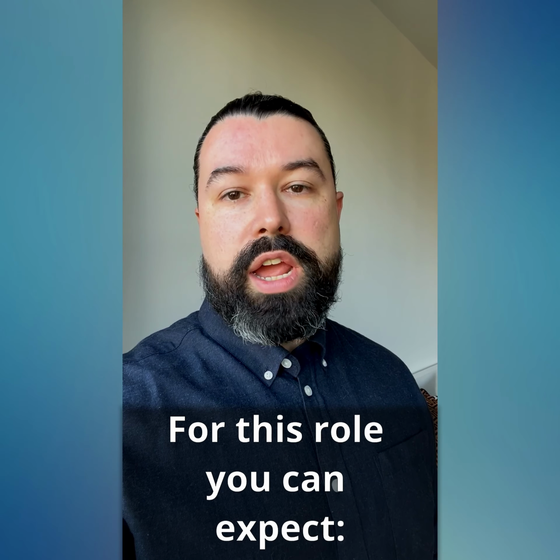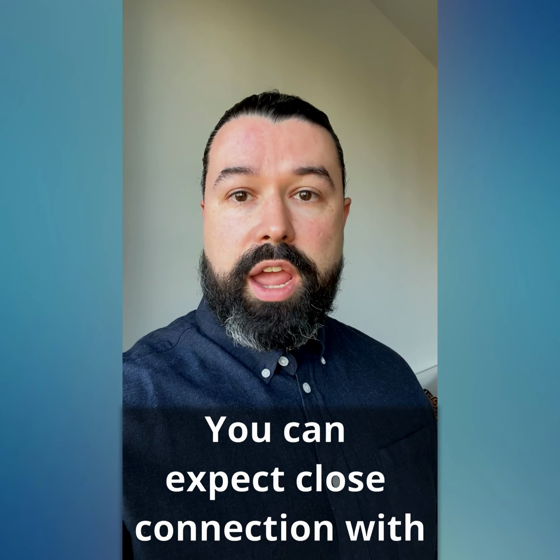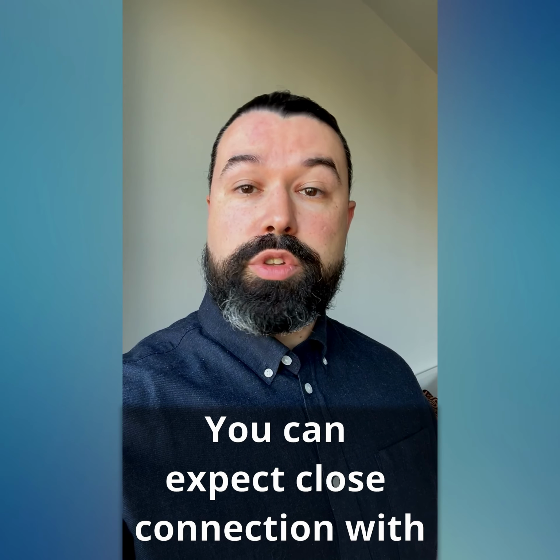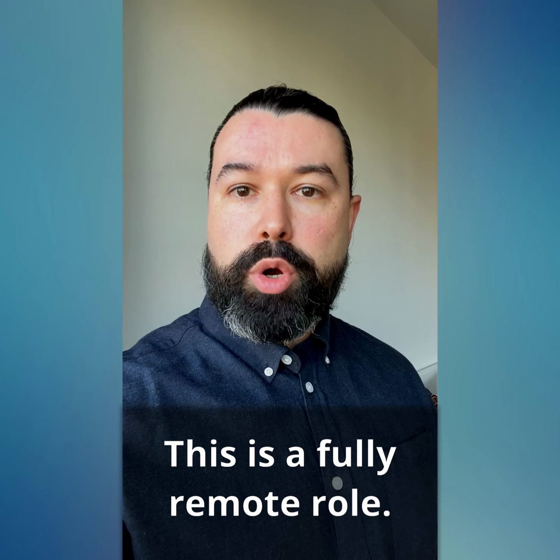For this role, you can expect a lot of freedom to pursue the goals as you see fit. You can expect close connection with the product team, putting the customer first, and you can expect to work from anywhere. This is a fully remote role.